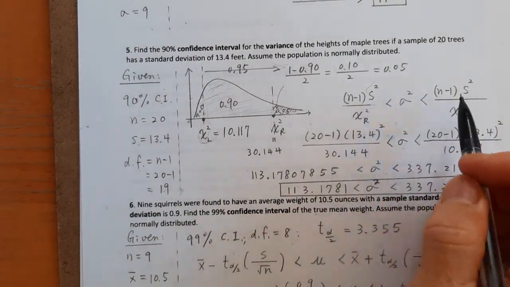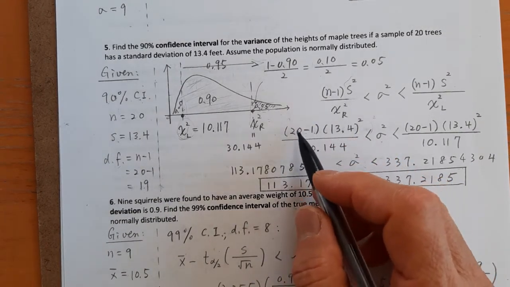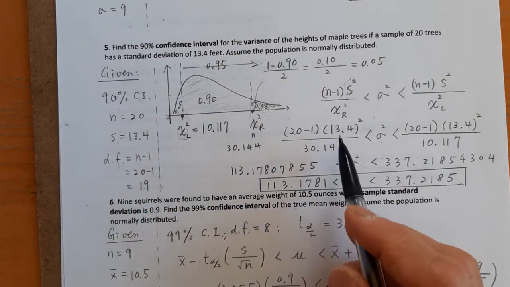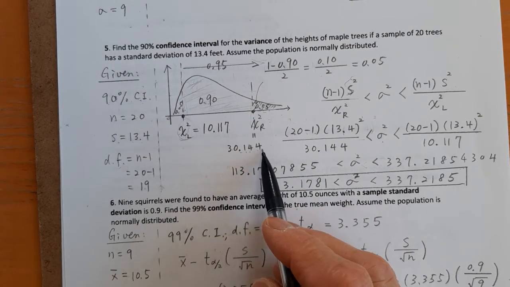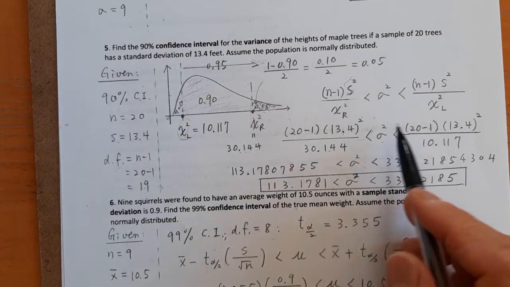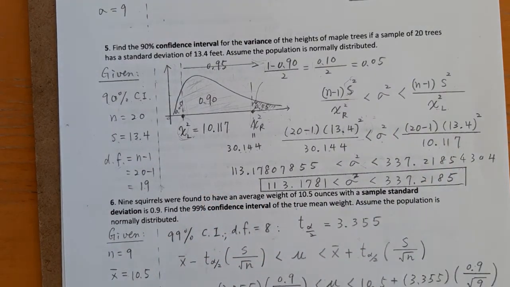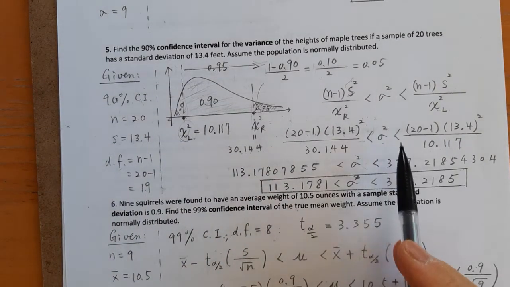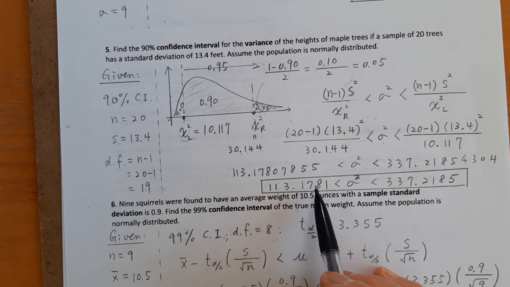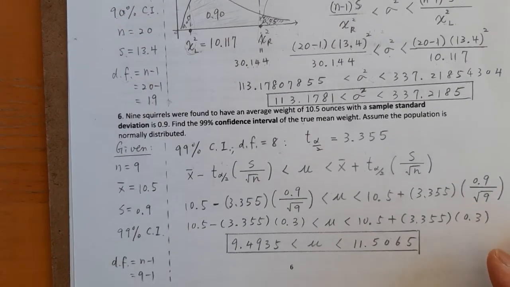Then you plug into the confidence interval for variance formula. n is 20, minus 1, degrees of freedom 19, times sample variance S squared, where S is 13.45, squared, over chi-square right, 30.144, is less than the population variance sigma squared, which is less than 19 times 13.45 squared over chi-square left, 10.117. Use a calculator and you will get the confidence interval for the variance: sigma squared between 113.178 and 337.2185. Then question 6.